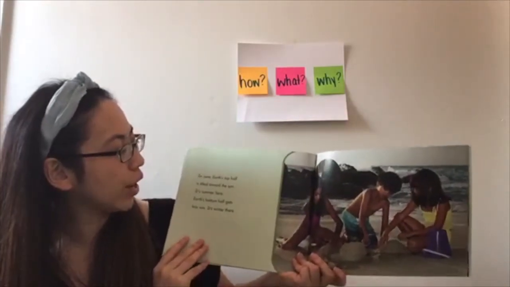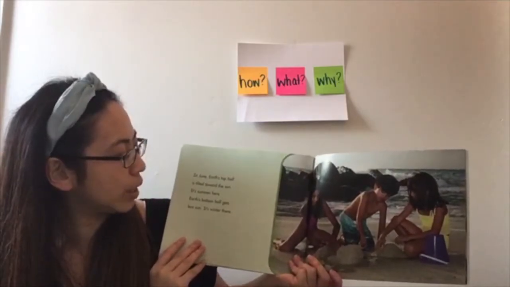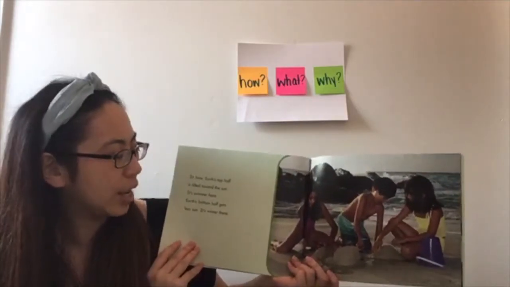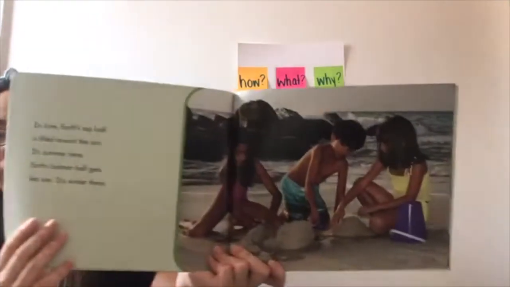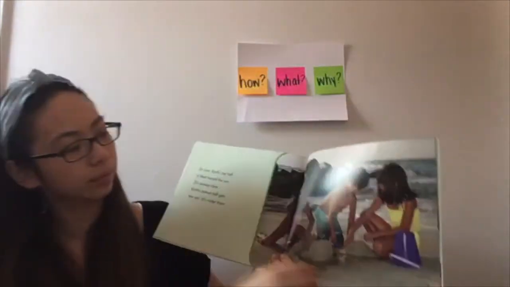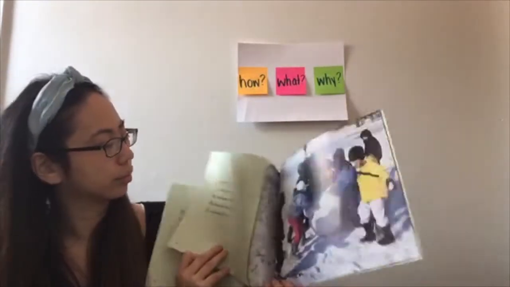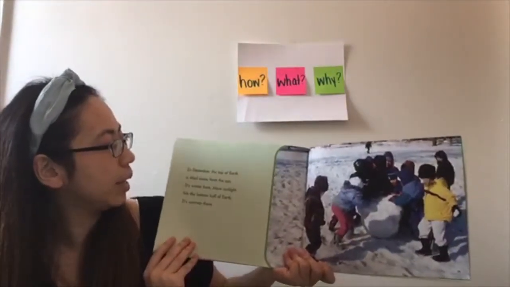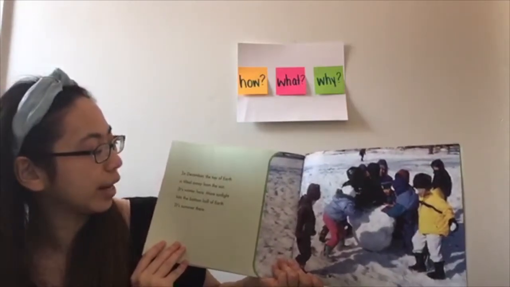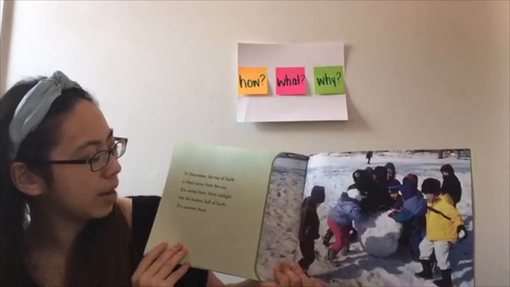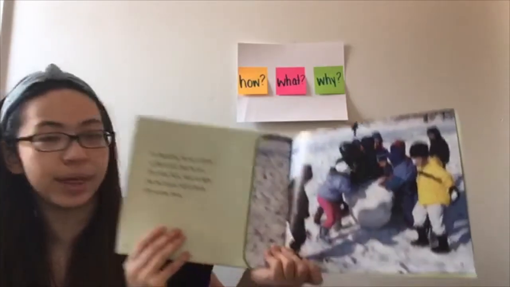In June, Earth's top half is tilted toward the sun. It's summer here. Earth's bottom half gets less sun. It's winter there. In December, the top of Earth is tilted away from the sun. It's winter here. More sunlight hits the bottom half of the Earth. It's summer there.